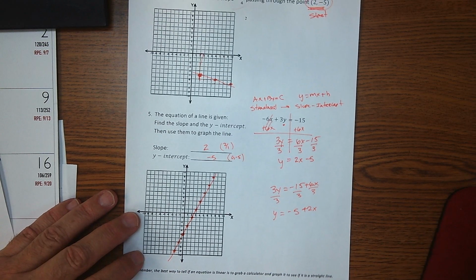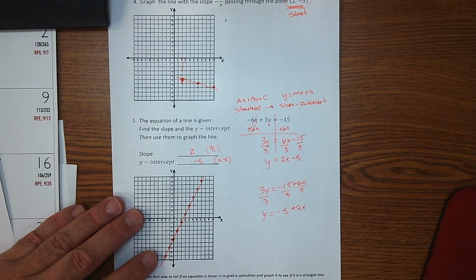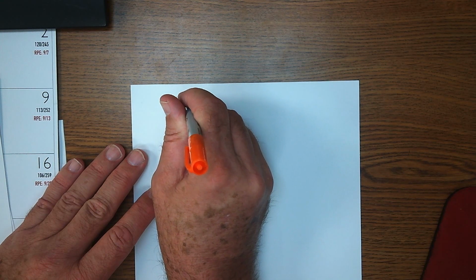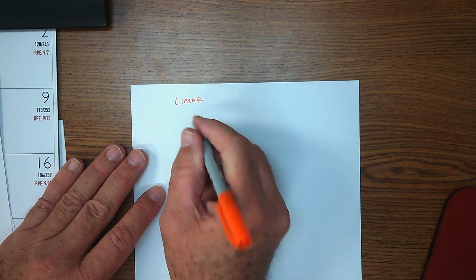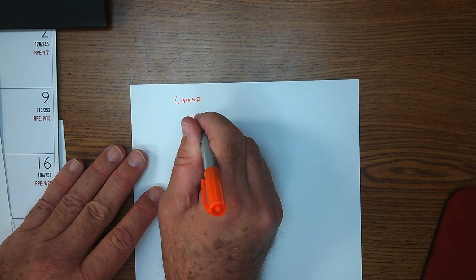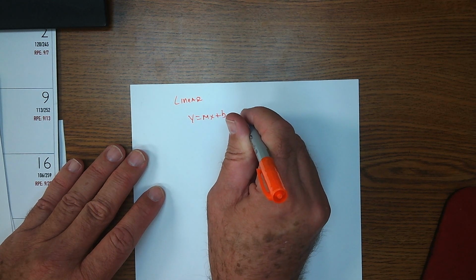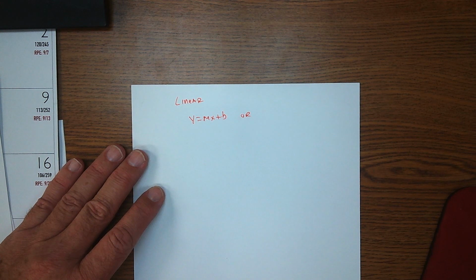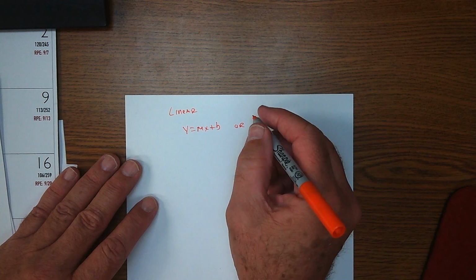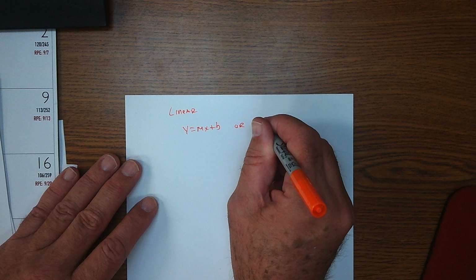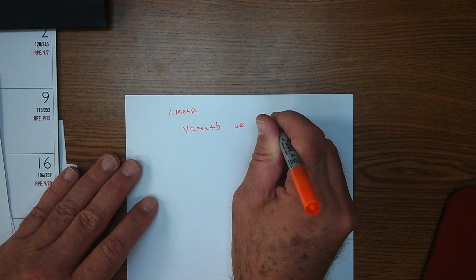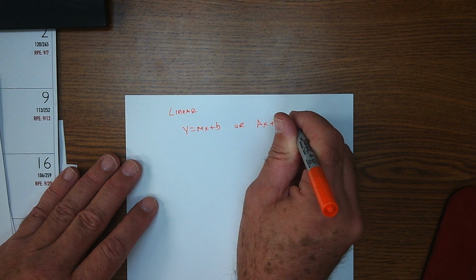Okay, one last thing. This is off note, so you've got to put it on your back. Linear equations have to look like this. Linear equations have to look like this: y equals mx plus b, or ax plus by equals c.